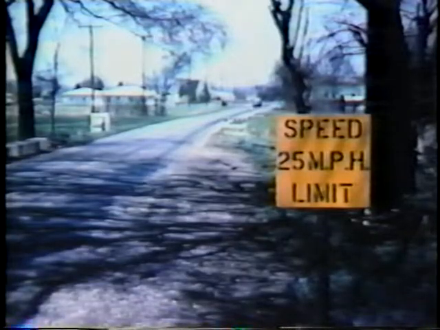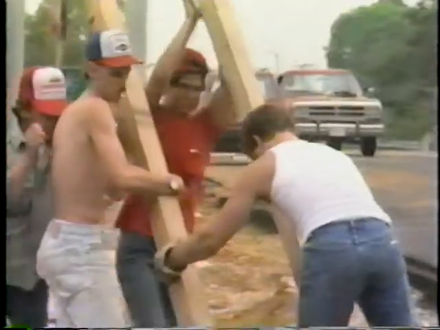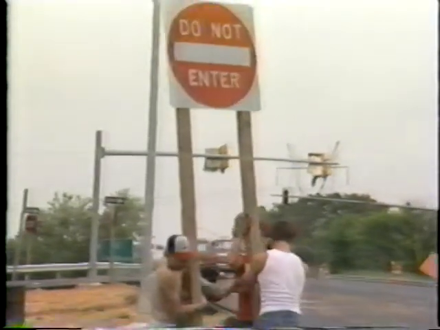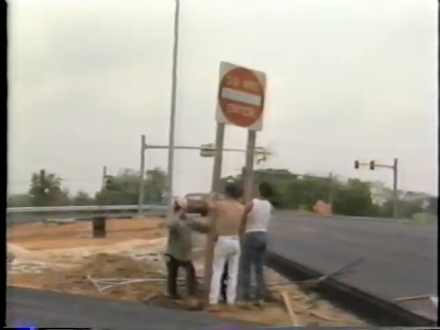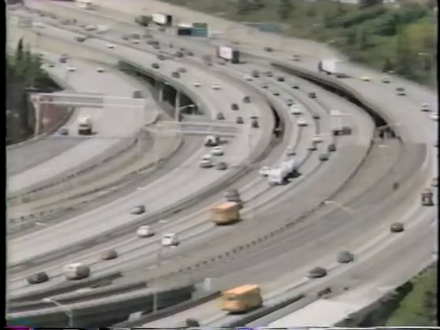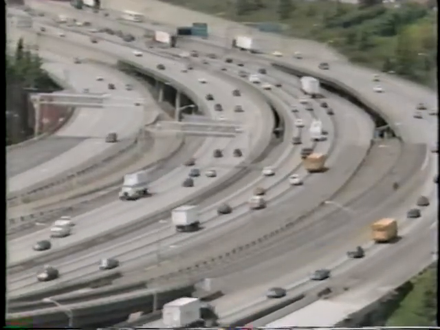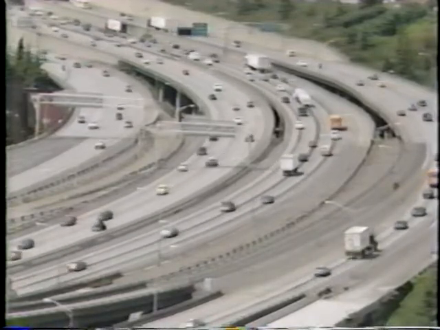Drivers expect uniformity. A traffic sign has to look like a traffic sign, or it's likely to be ignored. Add to all that the need for new signs in new locations, and it's no wonder that many agencies responsible for traffic safety can't keep up with the demand. It's ironic. In a country with the most sophisticated highway system in the world, we're falling short in an area so basic to traffic safety.